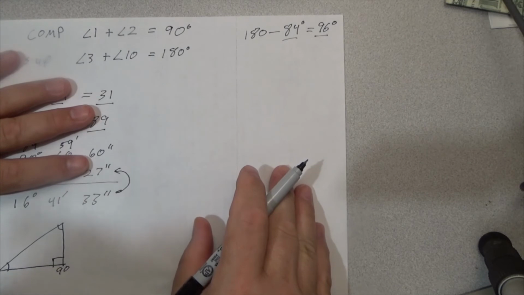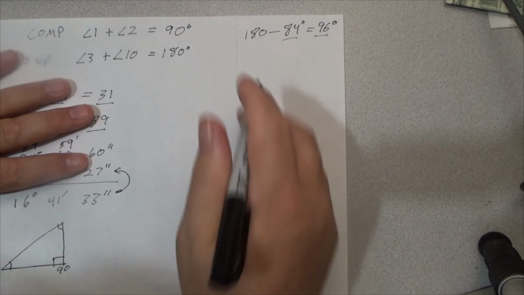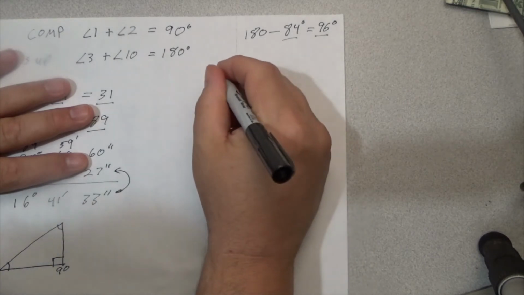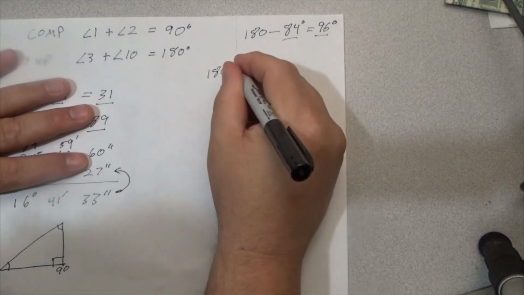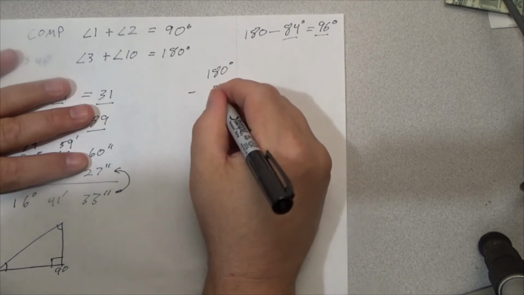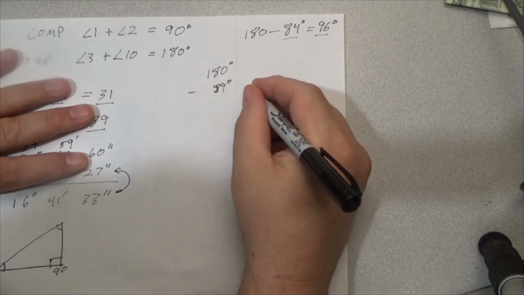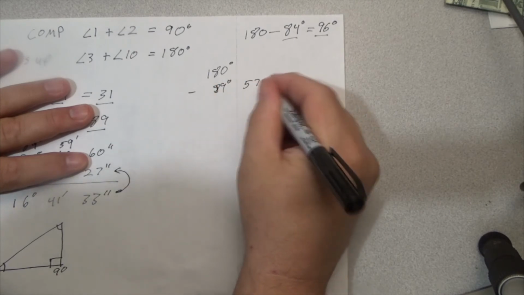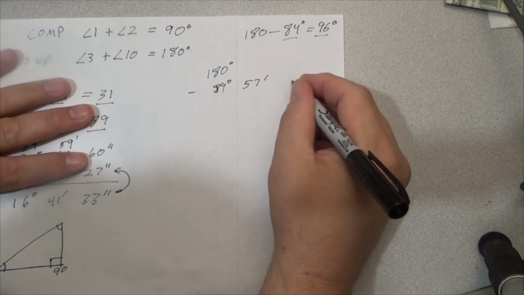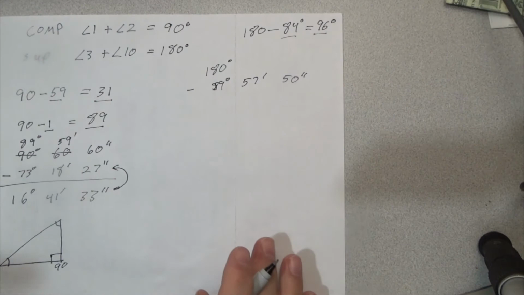So let's look at one that's in degrees, minutes, seconds, which number 24 looks good. So 180 minus 89 degrees, 57 minutes and 50 seconds.